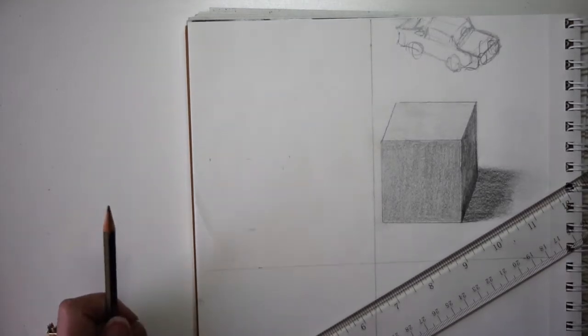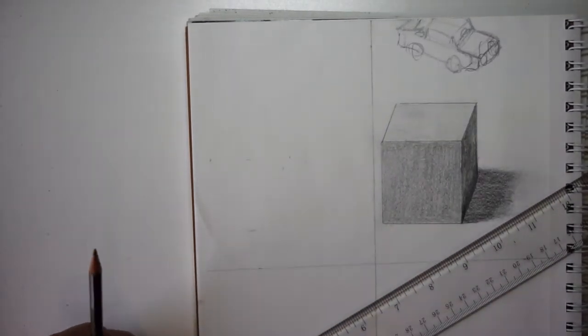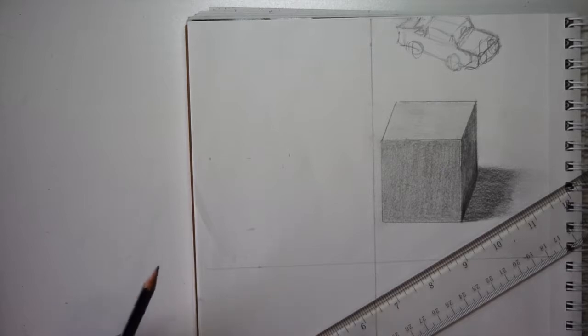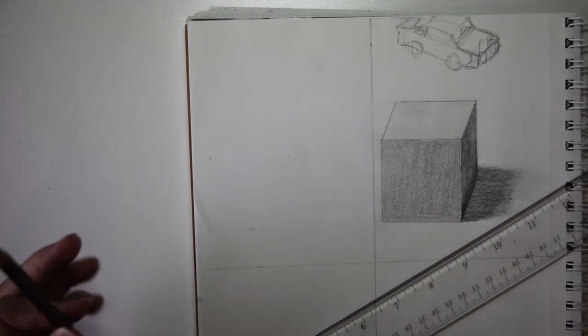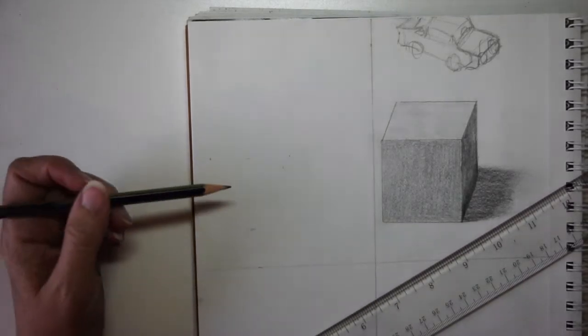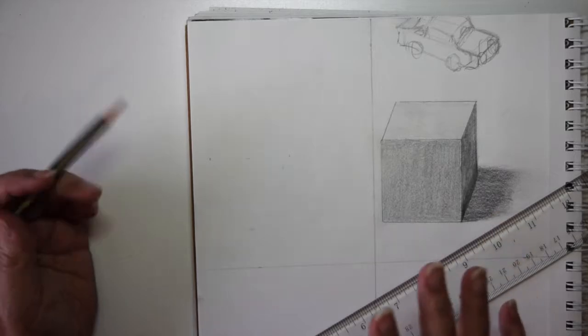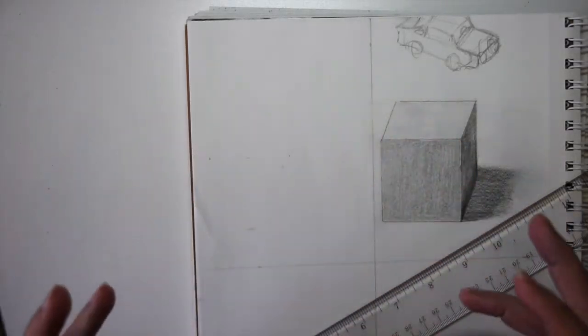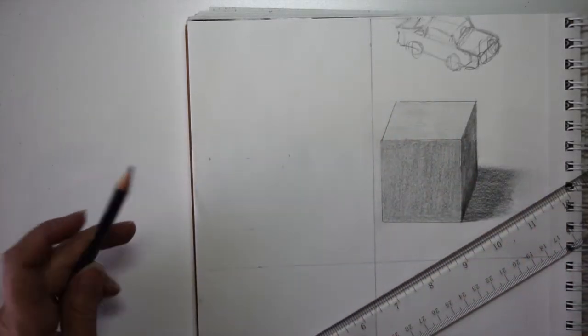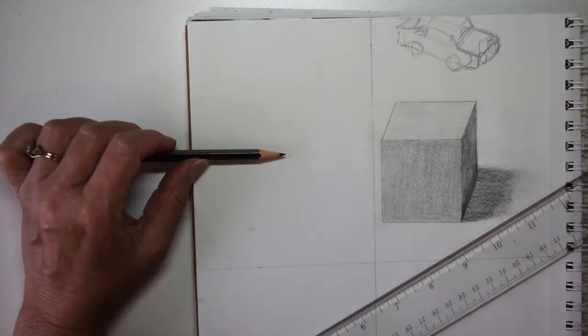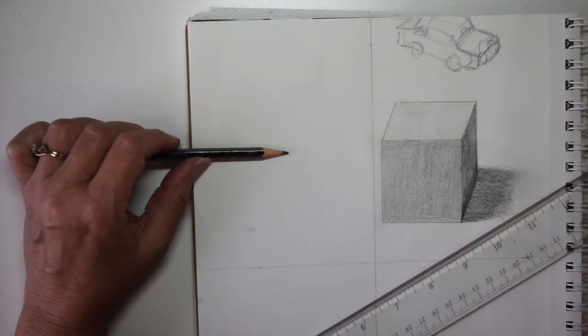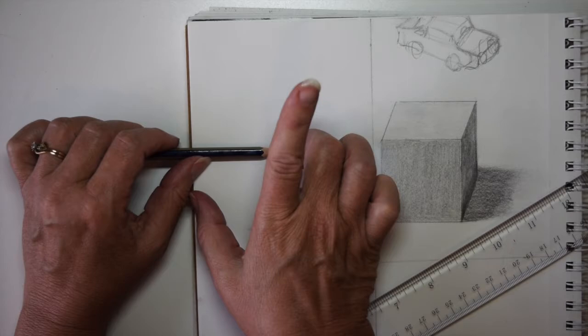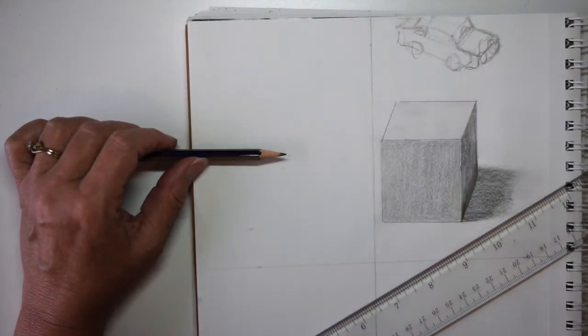The next form that we're going to work on is a cylinder. Lots of cylinders are found in nature: tree trunks and people's legs and arms can all be based on cylinders. So the first thing I'm going to do, like we've been doing, is give myself a size guidance. I'm just going to go with about 2 inches, because I want it to be about like this, so I have a little bit of room to show you something else.